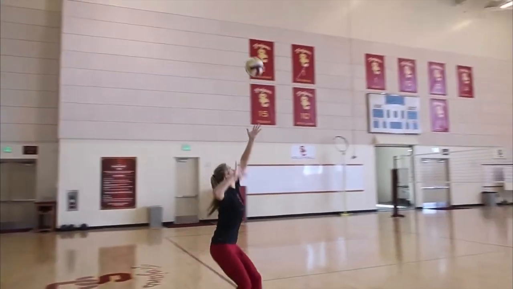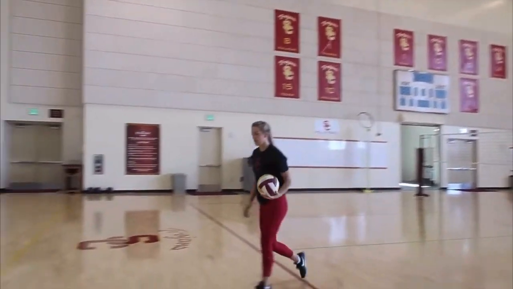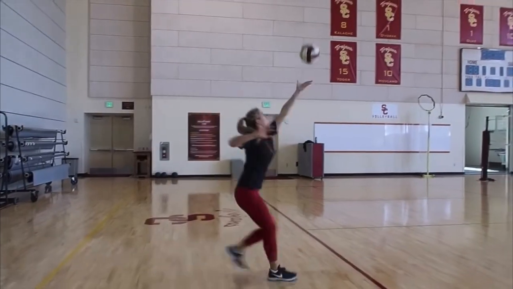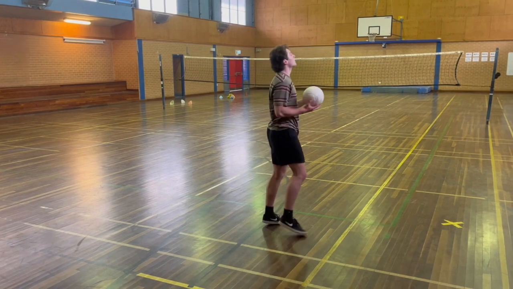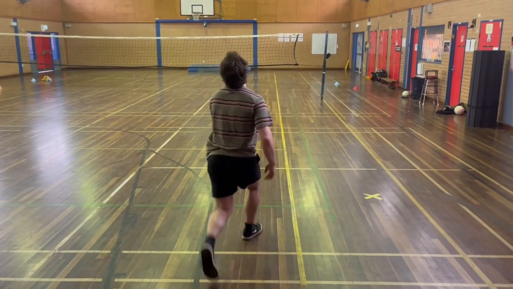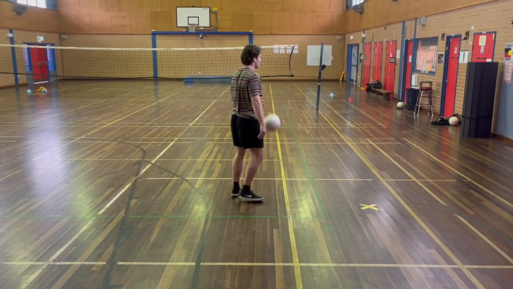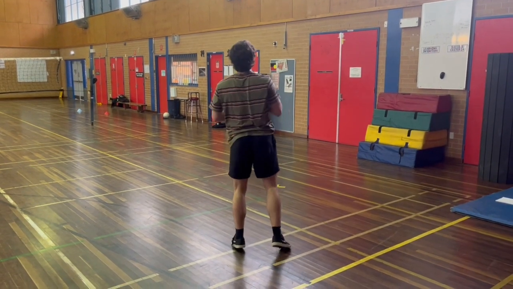This introduces the learner to the idea of extensions with their arm, levels with ball height, flowing their movements together, and the object relationship as they grasp the weight and the size of the ball. As more repetitions are performed, the flow of the movement becomes more seamless.